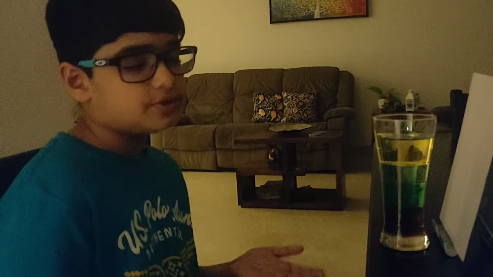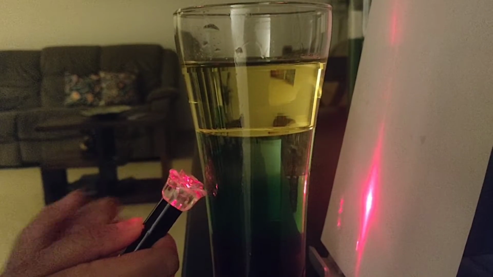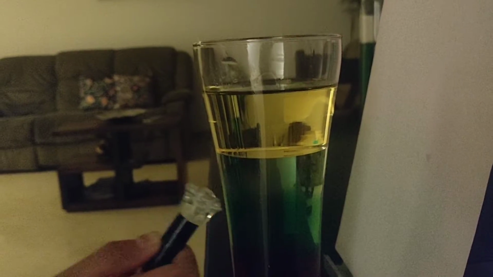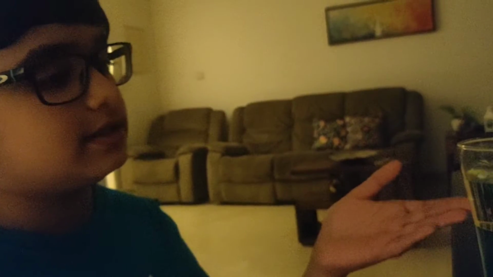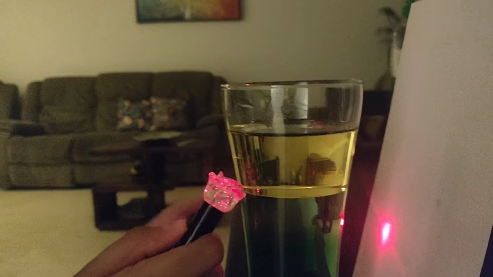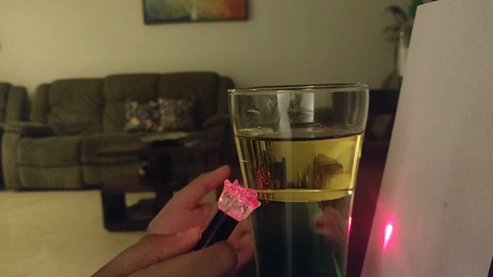So now let's move on to the next layer, which is water and oil. As you can see, we have total internal reflection right here. And now we're moving on to the last layer, which is oil and air. And just like all the other ones, except for the dish soap and water layer of course, we have total internal reflection.